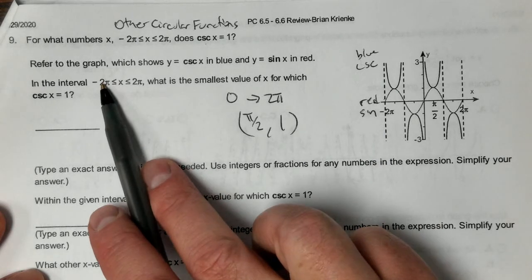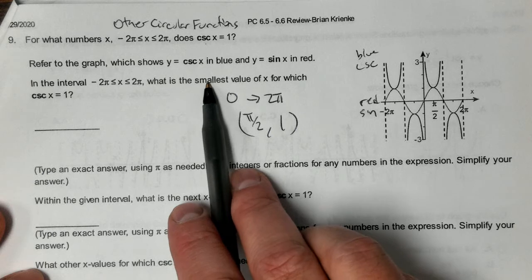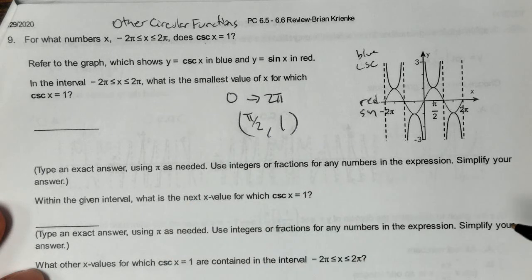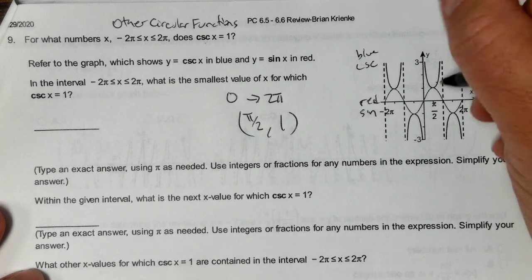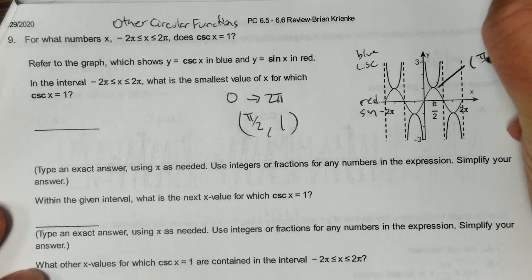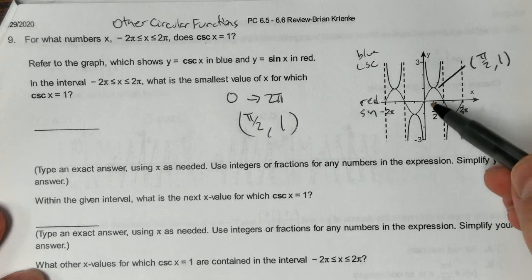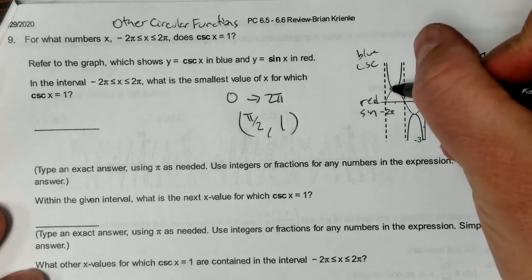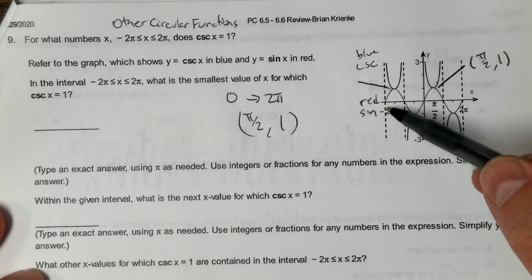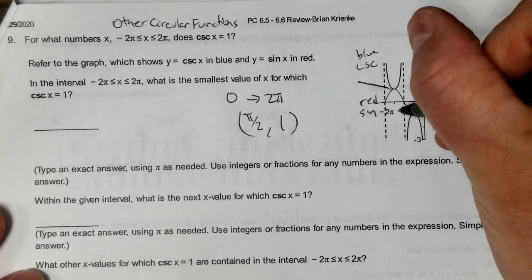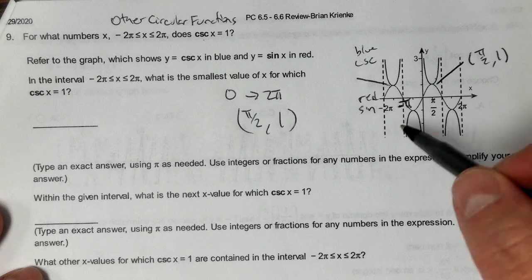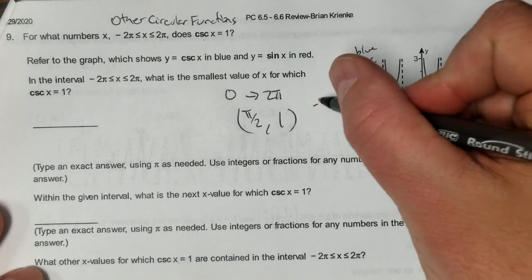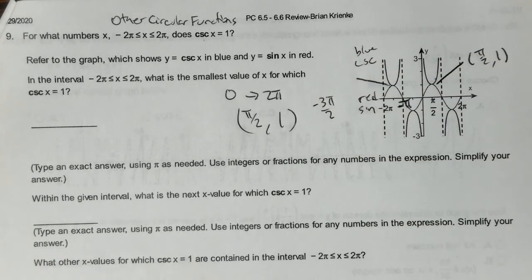It wants to know from negative 2 pi to 2 pi what's the smallest value. So there's your pi halves one, which is what I was talking about. But there's another one, and it's between negative 2 pi and negative pi. So it's halfway between, so that's negative 3 pi halves. Negative 3 pi halves.